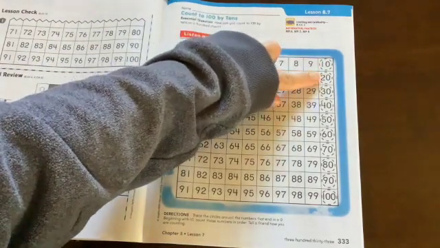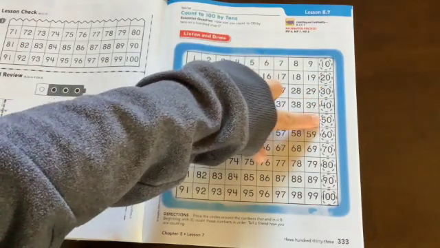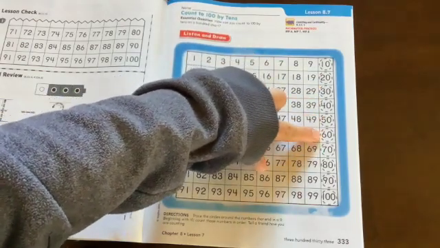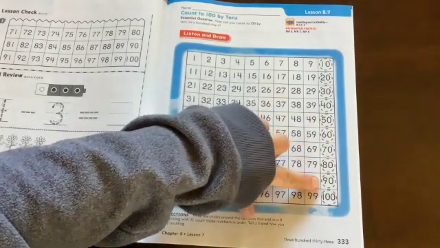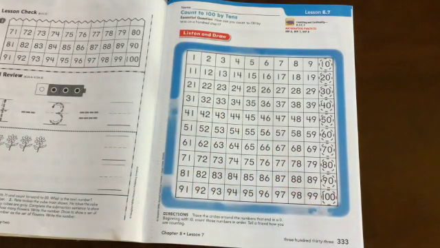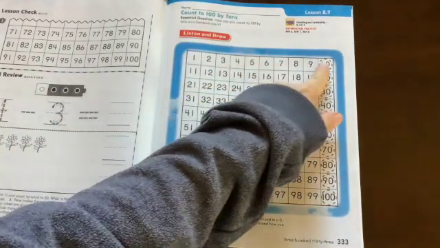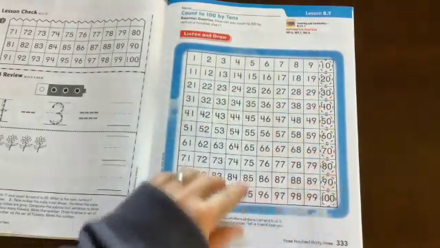10, 20, 30, 40, 50, 60, 70, 80, 90, 100. So that's counting by tens. Each row has 10 in it, and it ends in a 0.